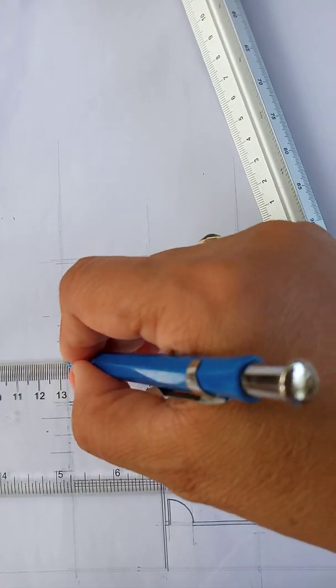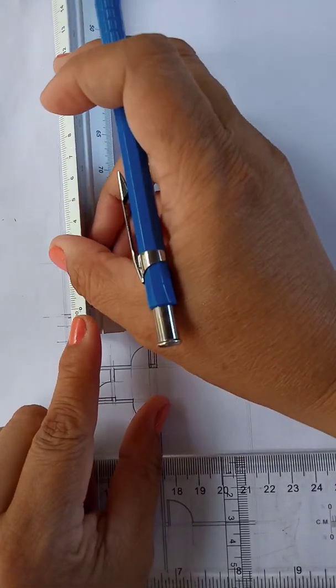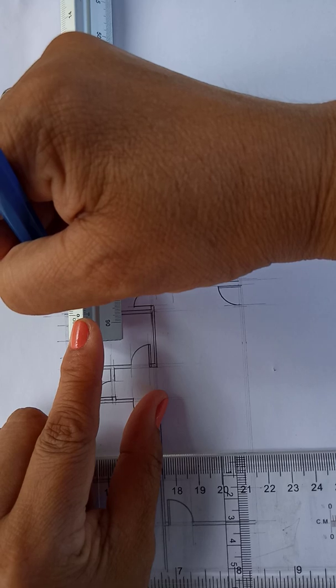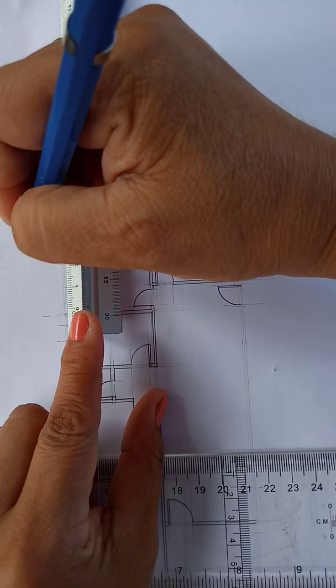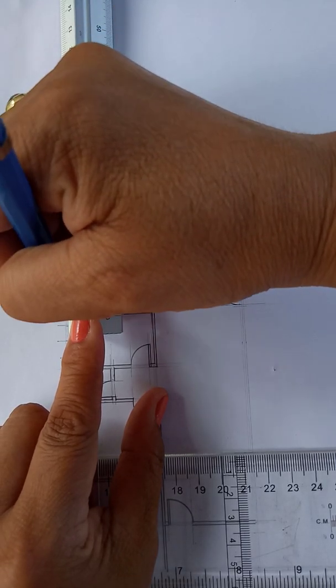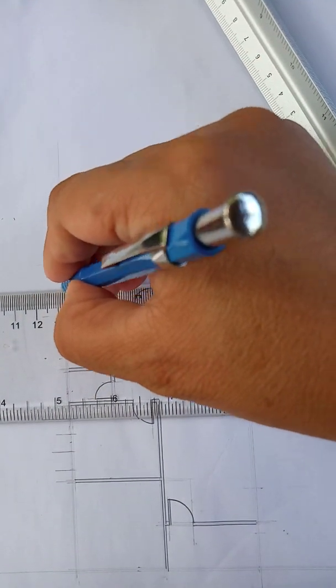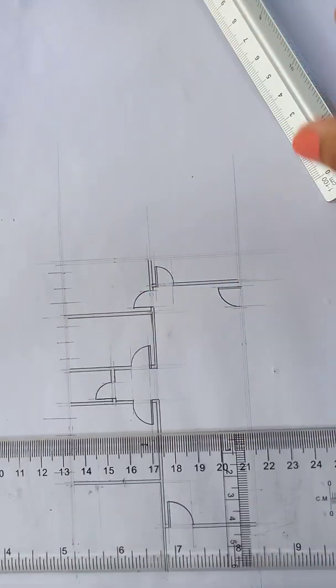So this is now the window for this room. Also for this room, I also have to find the 1.25 center, then 0.7 meter for the panel.